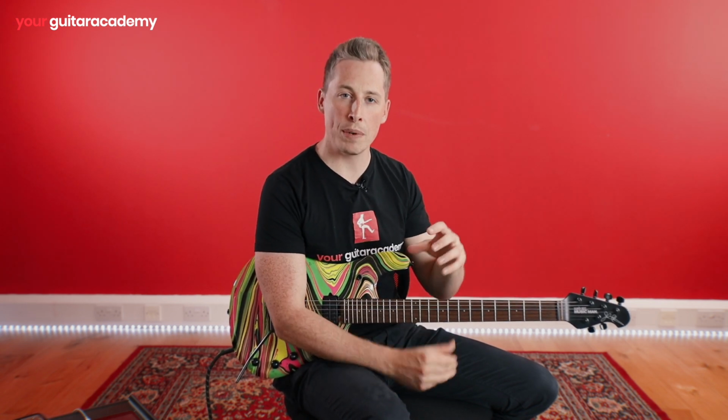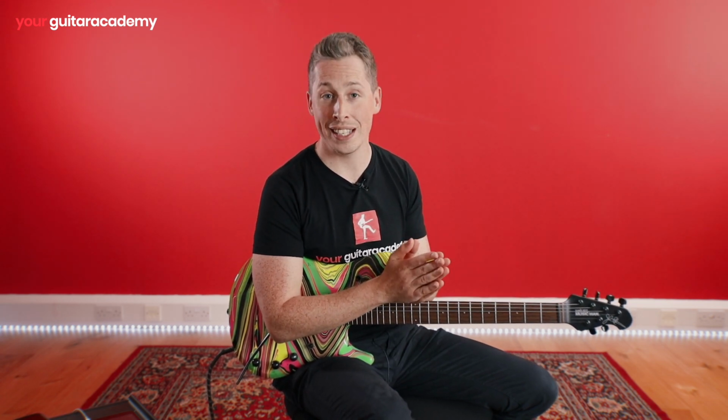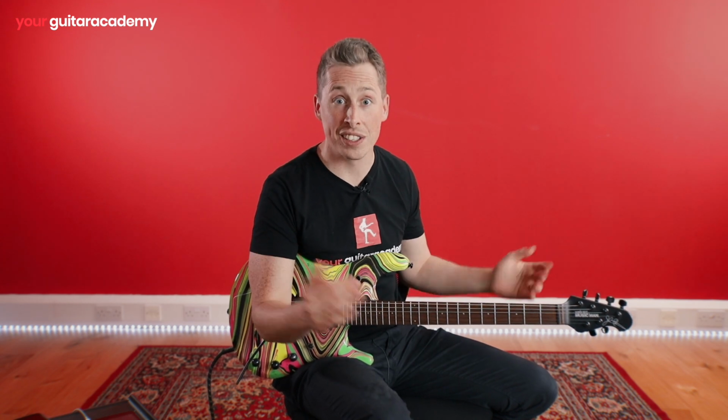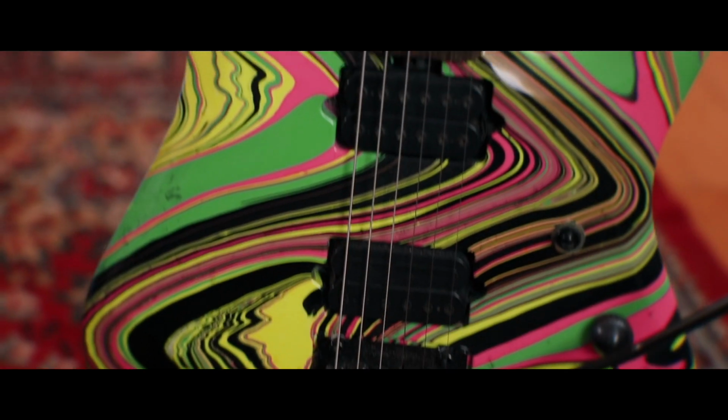And I'm going to show you how you can move that shape and all the layers on top of that we've learned up and down the neck into, well, at least 5 or 6 different keys for now, but eventually all the 12 keys on the guitar, essentially. So, pick up the guitar and let's get started.